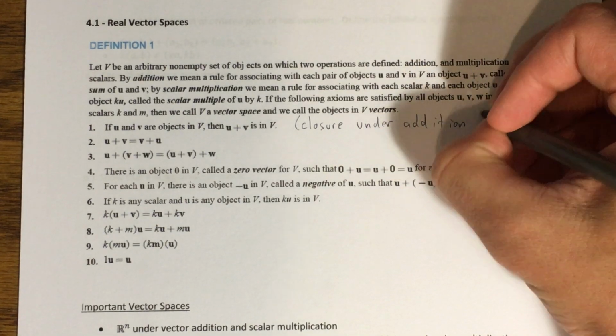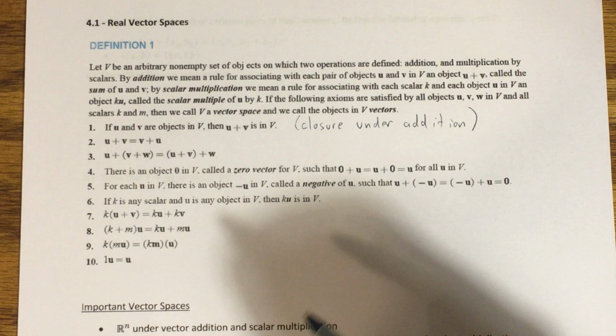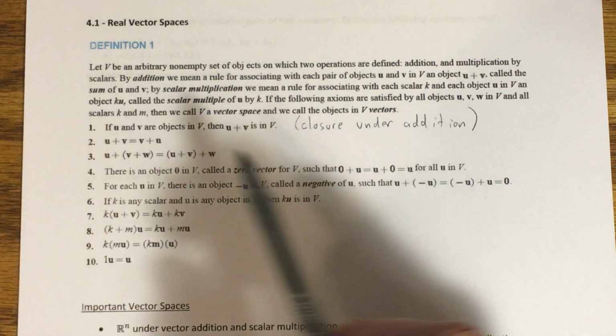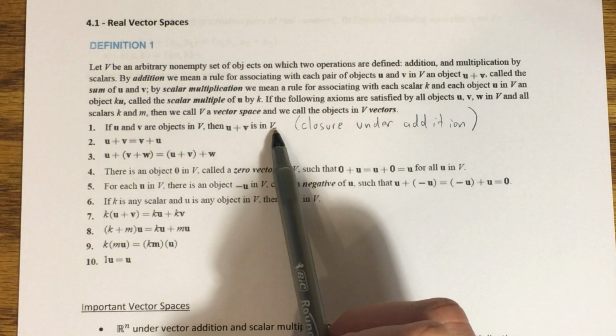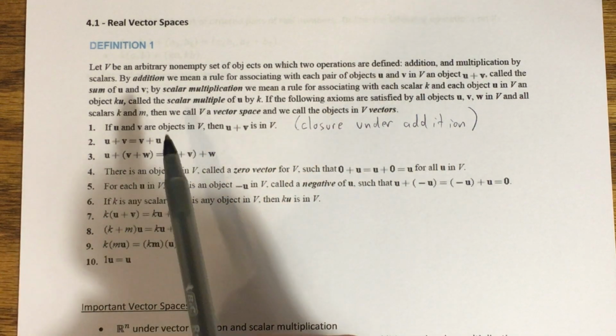That closure under addition means that if we add any two vectors in this set, the result is another vector that still belongs to that same set. You can't add any two vectors in this set V and produce something that exists outside of V. That's what that closure property means.